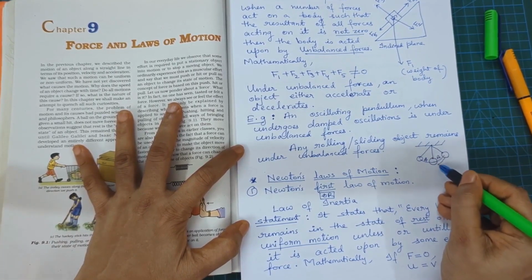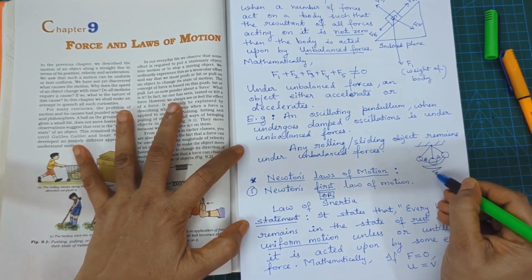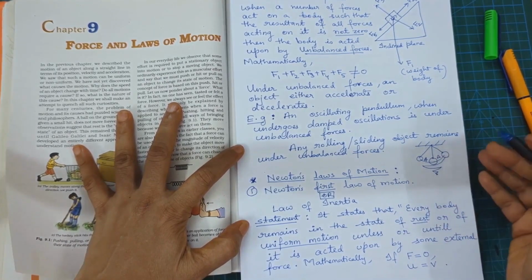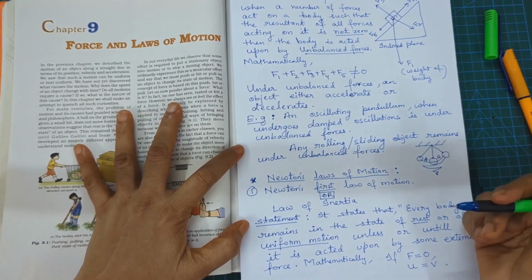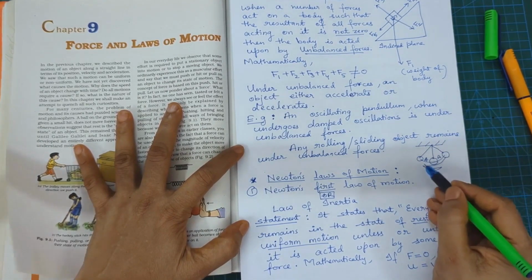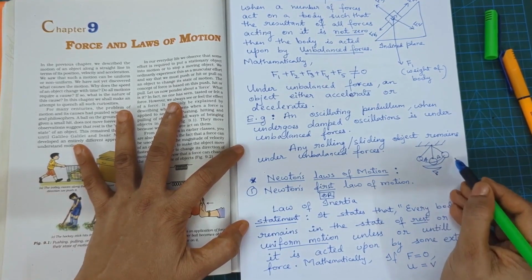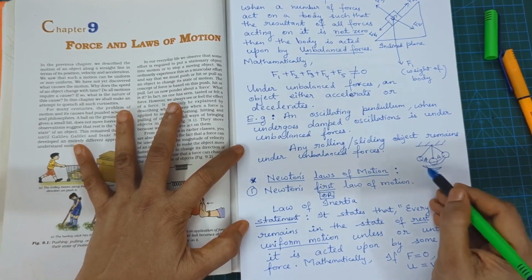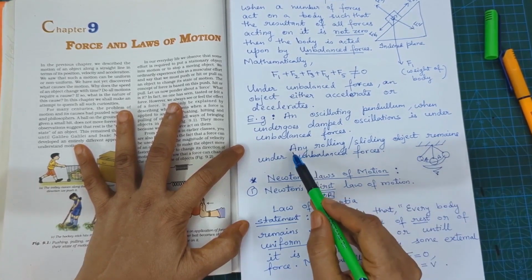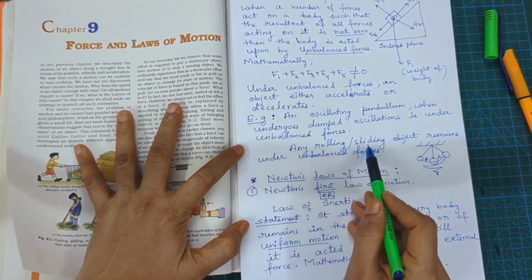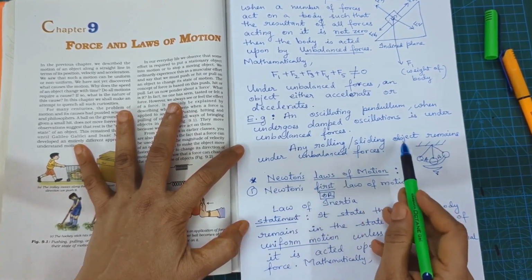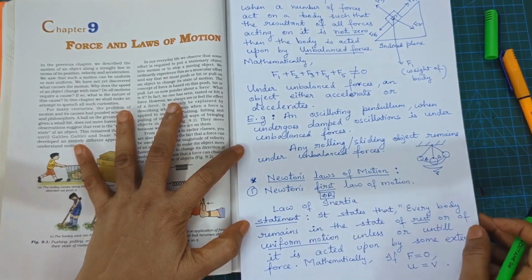But after some time, this oscillation starts damping and ultimately the pendulum stops oscillating under many forces: gravity, air, friction, many of them. And in that case, the oscillation of a simple pendulum can be the best example for objects under unbalanced forces. I wrote one more example. Any rolling or sliding object remains under unbalanced forces. So rolling and sliding objects are also good examples of unbalanced forces.